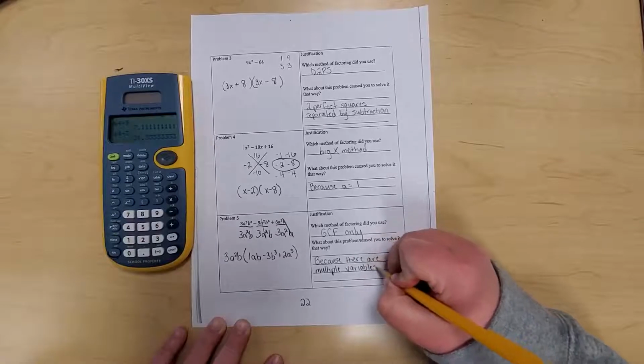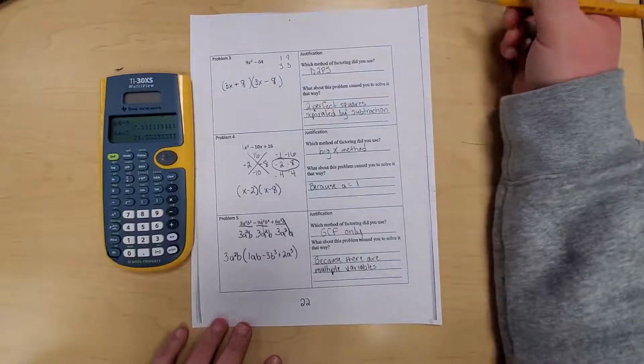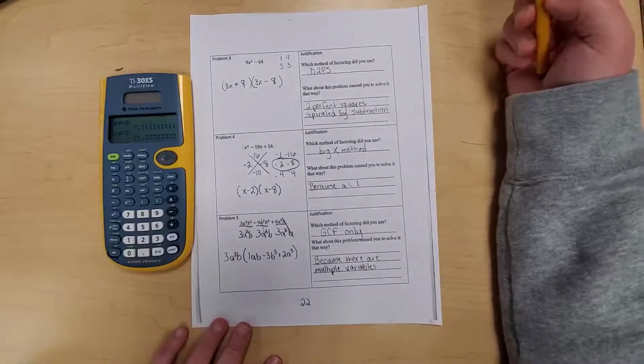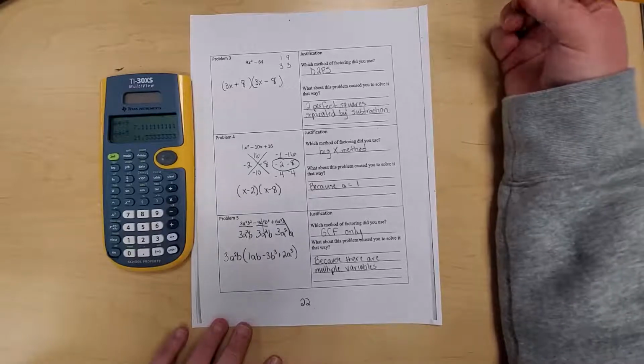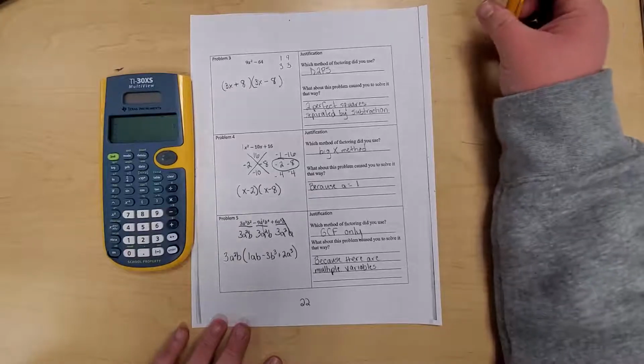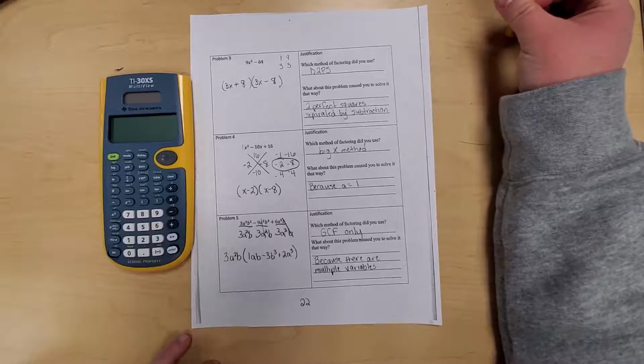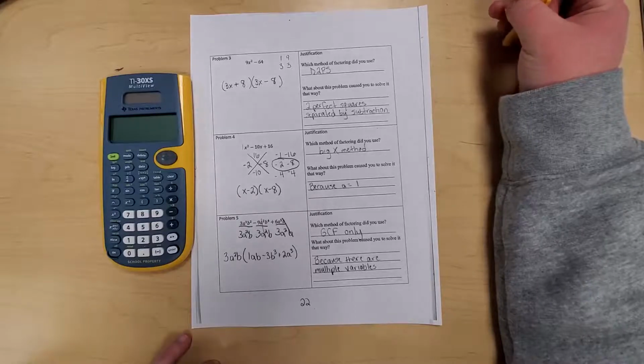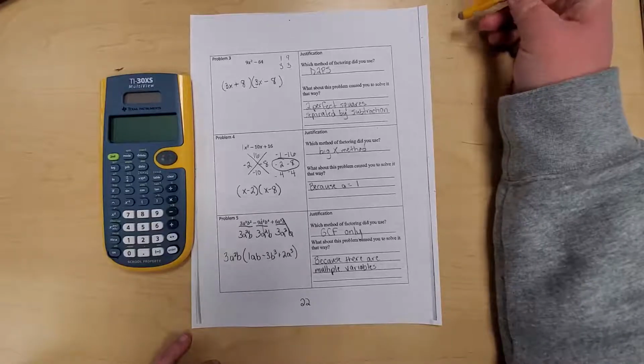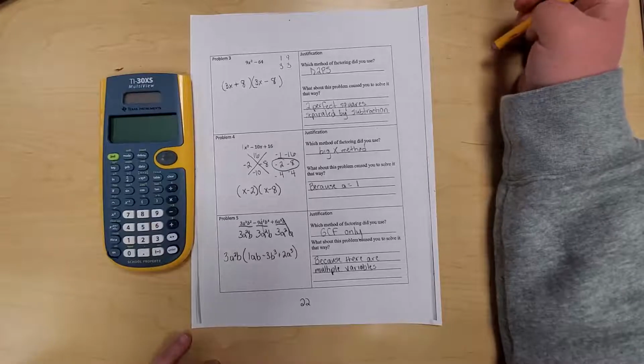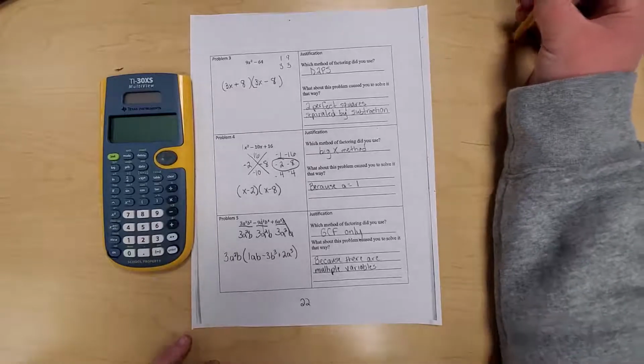Now this could change in the future, but for the purpose of our class, anytime you see more than one variable, like different variables, all you're going to be able to do is take out the GCF. And that's it. Those are all the different types that we have used thus far. So your goal this week is to make sure that you know each one of them and learn when to use each one of them.